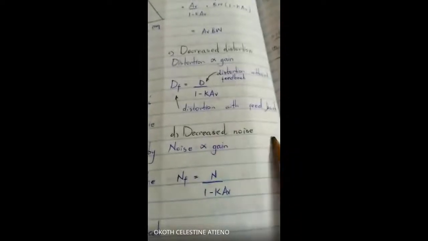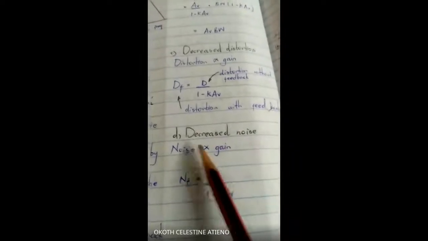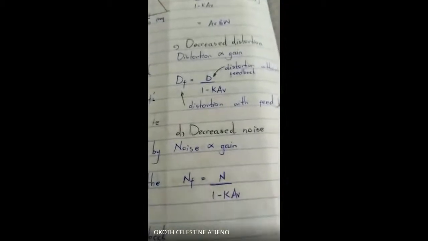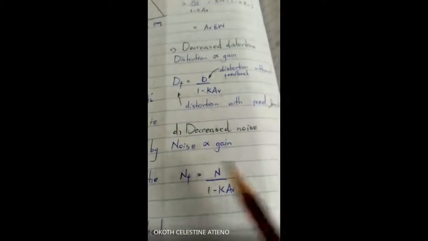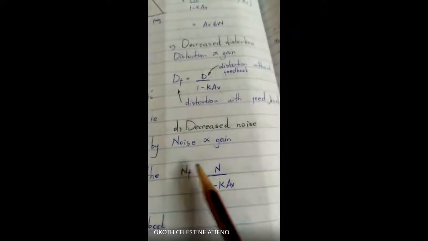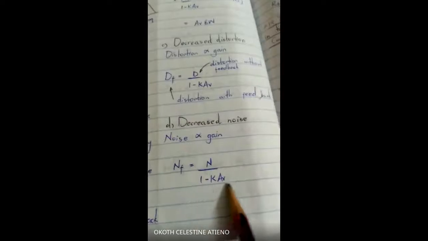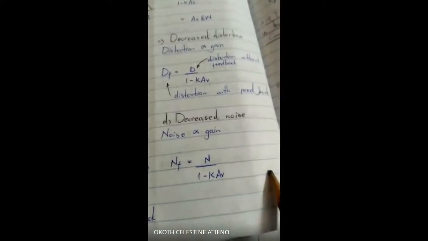Same thing applies to noise. Noise is also directly proportional to gain. Because gain is being reduced by a factor of 1 minus KAV, noise with feedback is noise without feedback divided by 1 minus KAV. That is a relation that would help you understand it very quickly.